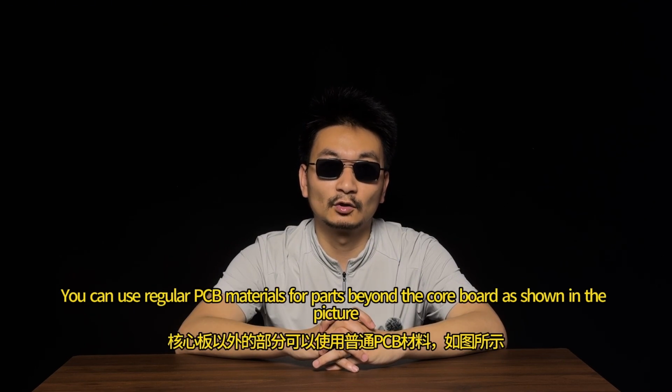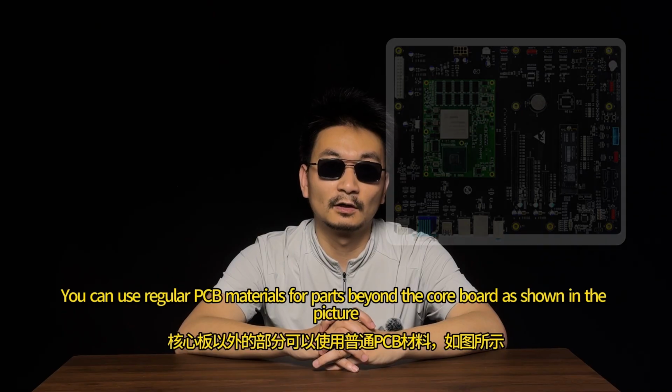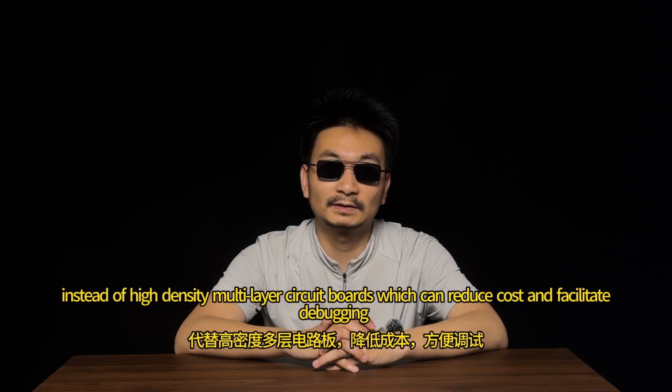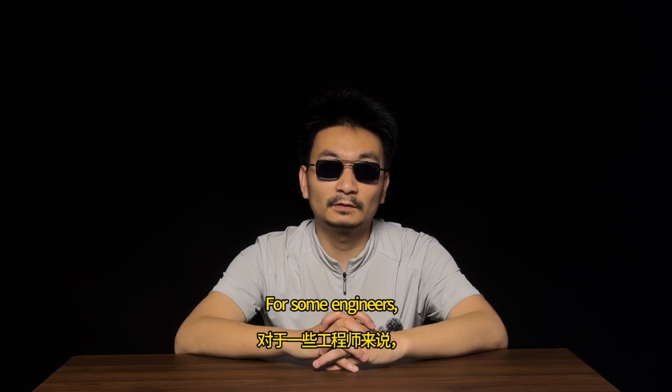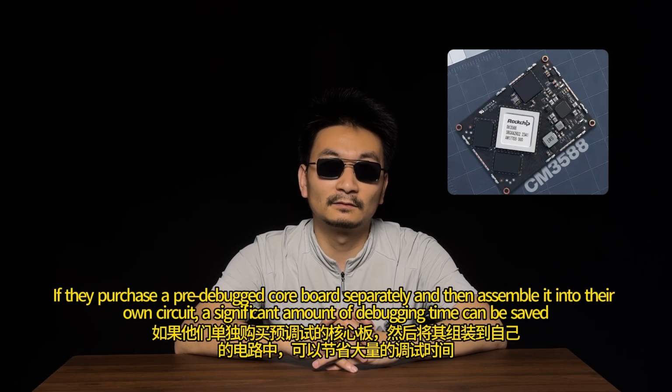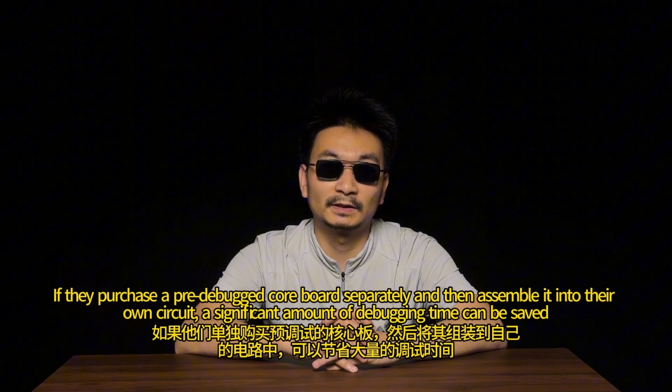You can use regular PCB materials for the parts beyond the core board, as shown in the picture, instead of high-density multi-layer circuit boards, which can reduce cost and facilitate debugging. For some, if they purchase a pre-debugged core board separately and then assemble it into their own circuit, a significant amount of debugging time can be saved.